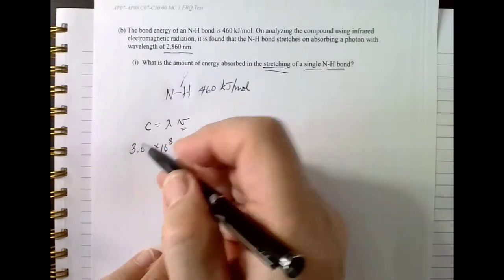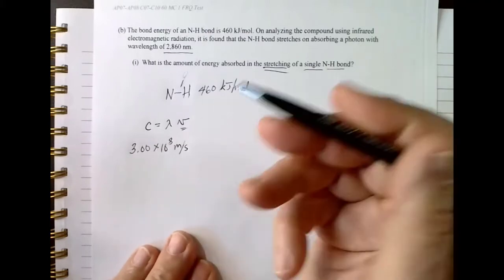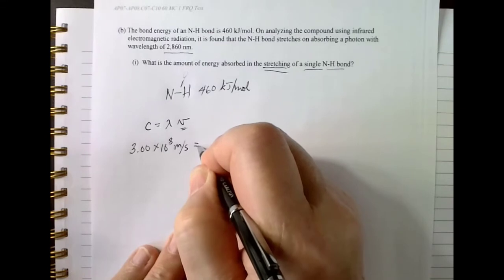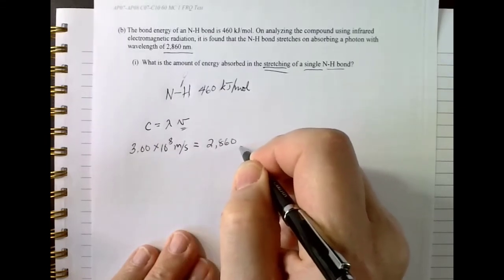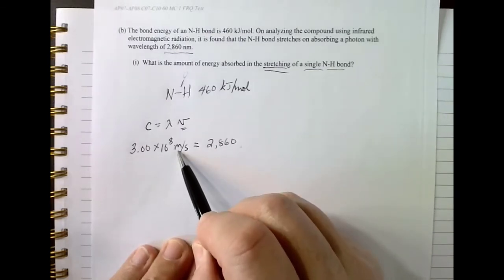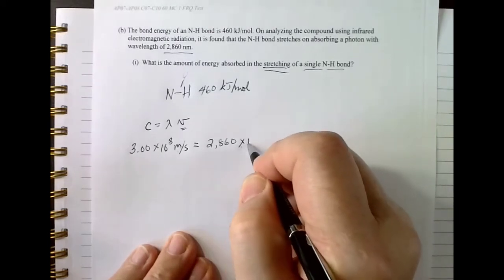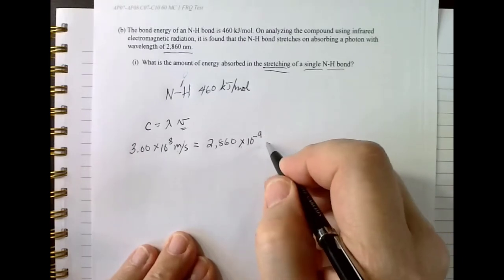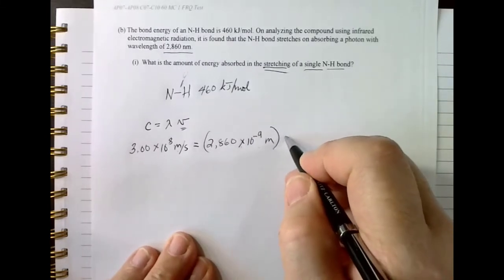I mean, you could use the value they've got in the book, in the equation sheet, which is 2.998, but 3 sig digs is going to be enough. Our wavelength is 2,860. Now, I'm not going to write nanometers because this is in meters, and I'm not going to mix nanometers and meters. So I'm going to write down times 10 to the negative 9, which is what nano stands for, meters, times our new frequency.